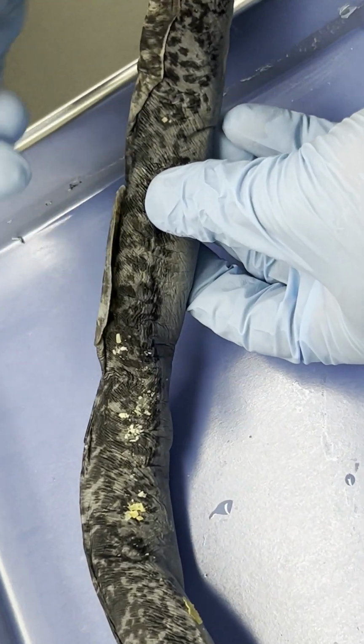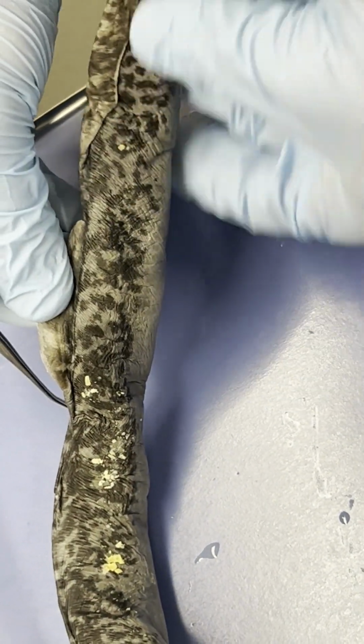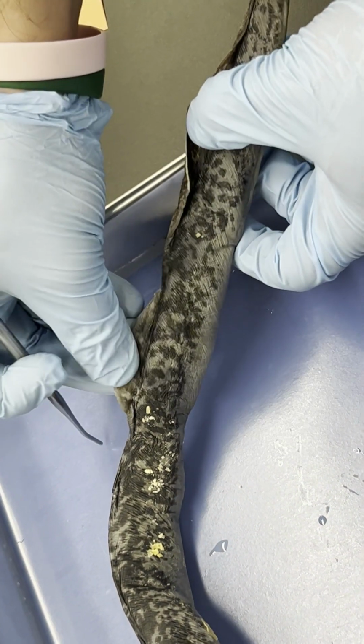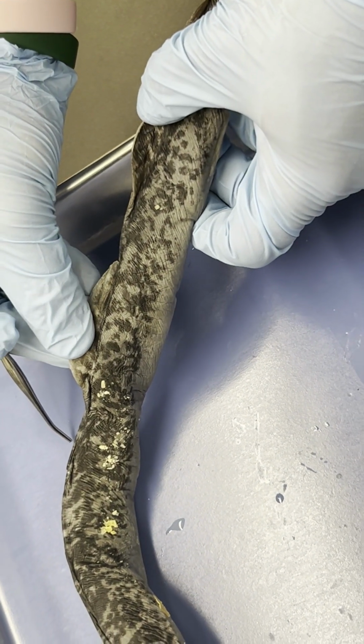This is going to be anterior, closer to the head, the anterior dorsal fin, and here we actually have a posterior dorsal fin. These are considered single fins, not paired. So what do I mean by that?